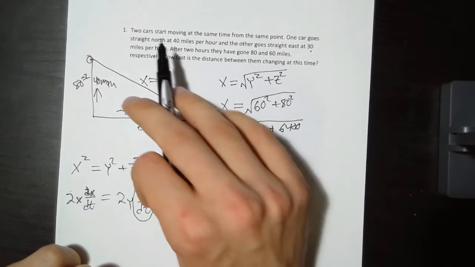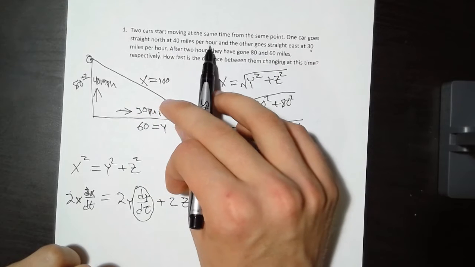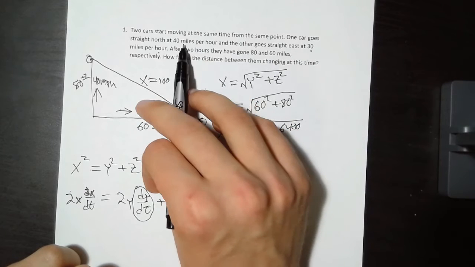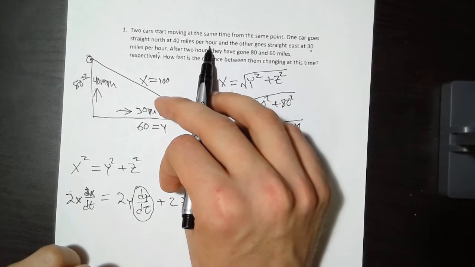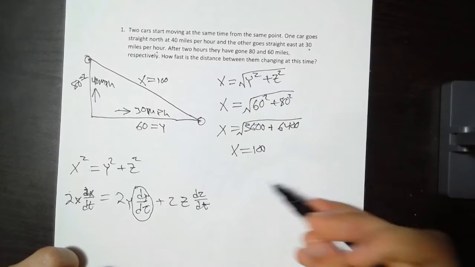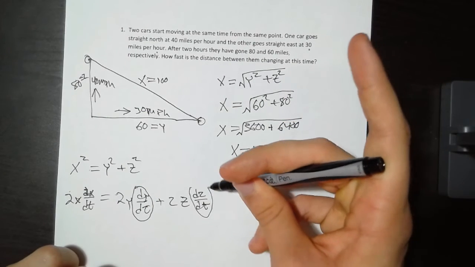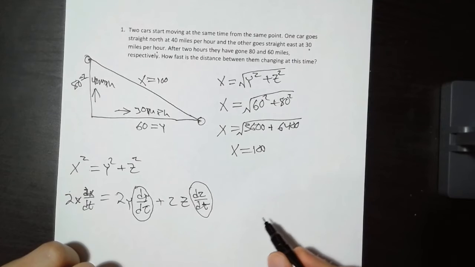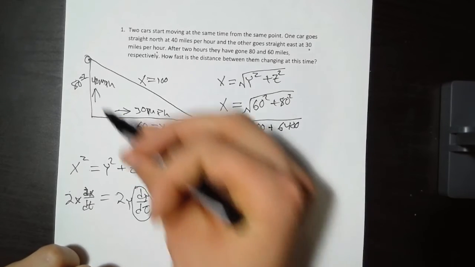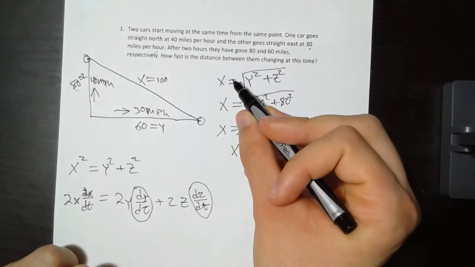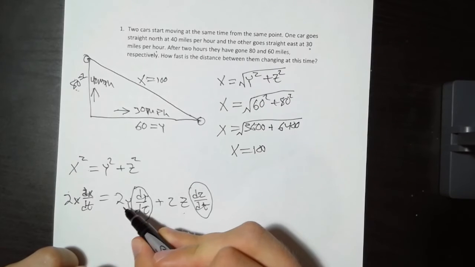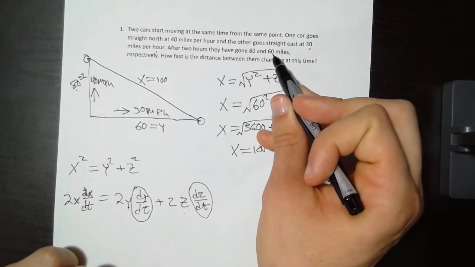And then it says going straight north at 40 miles per hour, another derivative. So our dz dt is going to be 40. Our z, we calculated that to be 80, it gave us that in the problem. Our y, they gave it to us as 60.